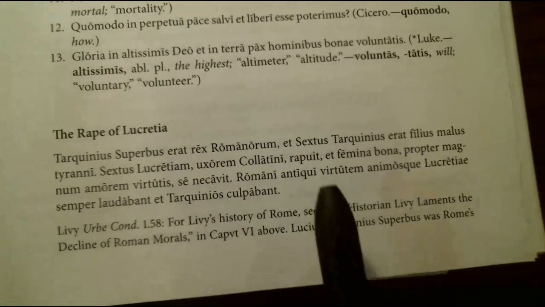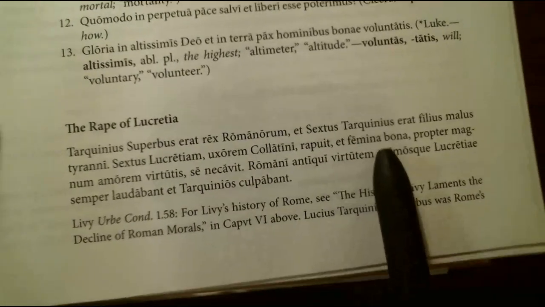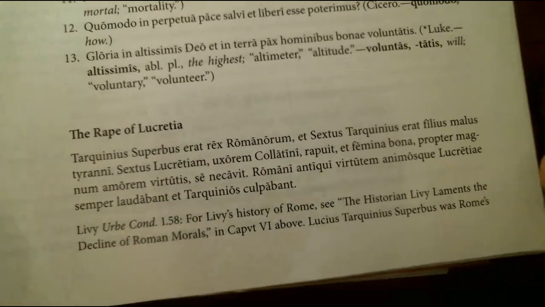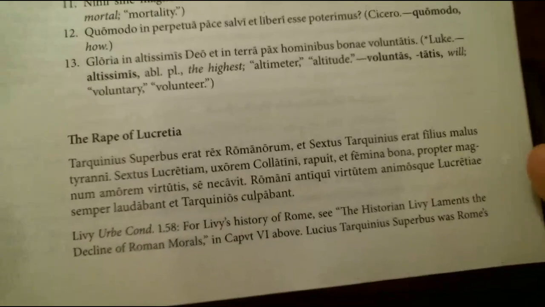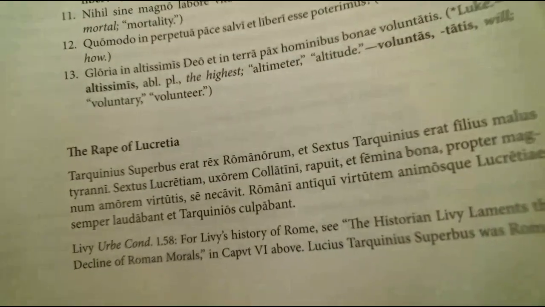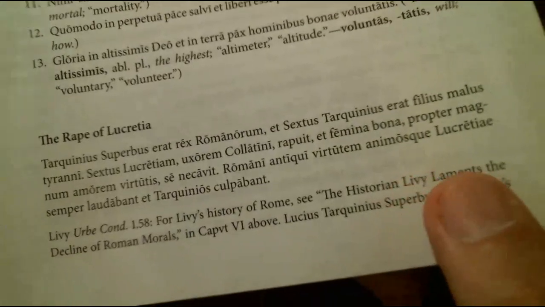So let me know if you would like help with this sort of translation at the end of the chapters, and I will probably offer a tier for that on Patreon. But yeah, go ahead and work through that if you like, just for fun.